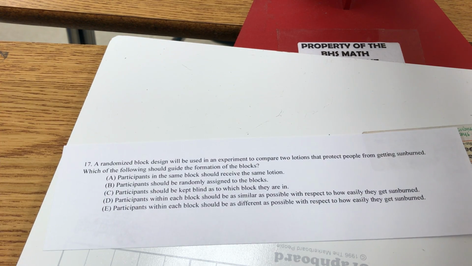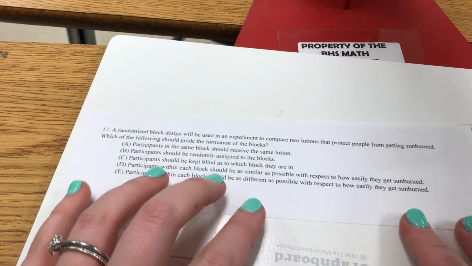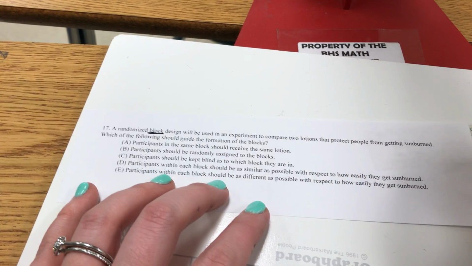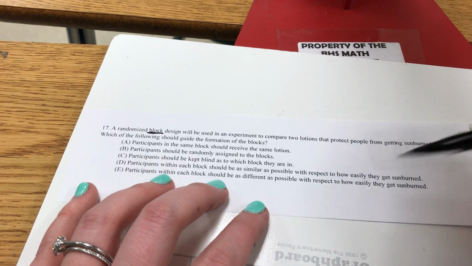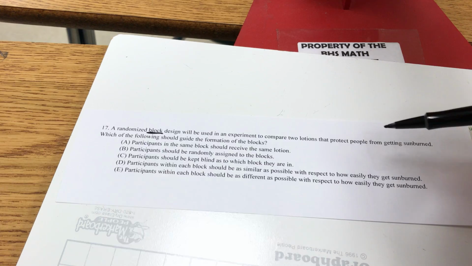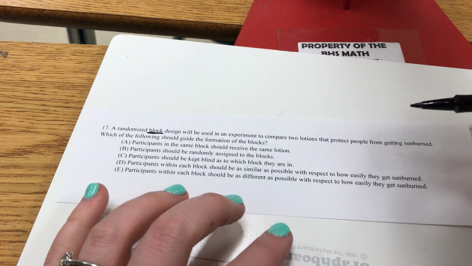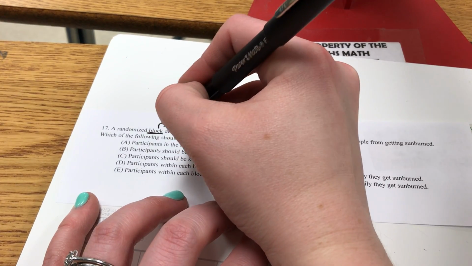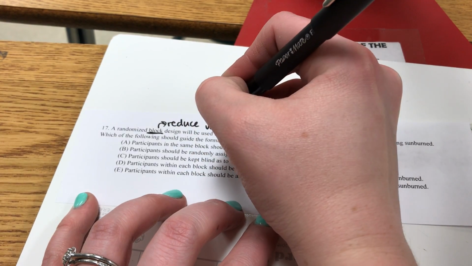All right, last but not least, 17. A randomized block design. So I want to make sure we understand this is talking about an experiment. Okay, randomized block. It's like the idea we just talked about with stratified, but this is an experiment. Will be used in an experiment to compare two lotions that protect people from getting sunburned. Which of the following should guide the formation of the blocks? So remember, the idea is we want to reduce the variation in the response.